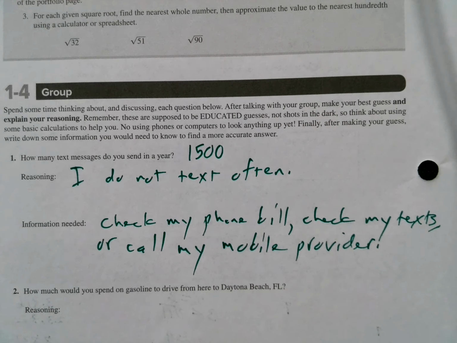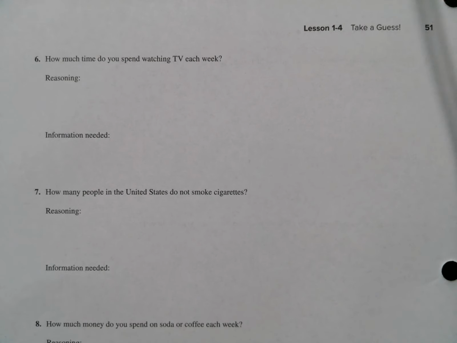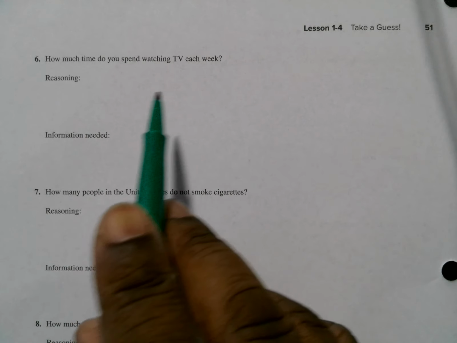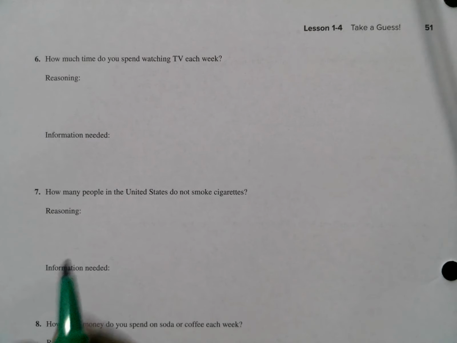So now, I said I wanted us to do problem number 1 and then also problem number 6. So problem number 6 is actually on page 51. With problem number 6, it says, how much time do you spend watching TV each week?